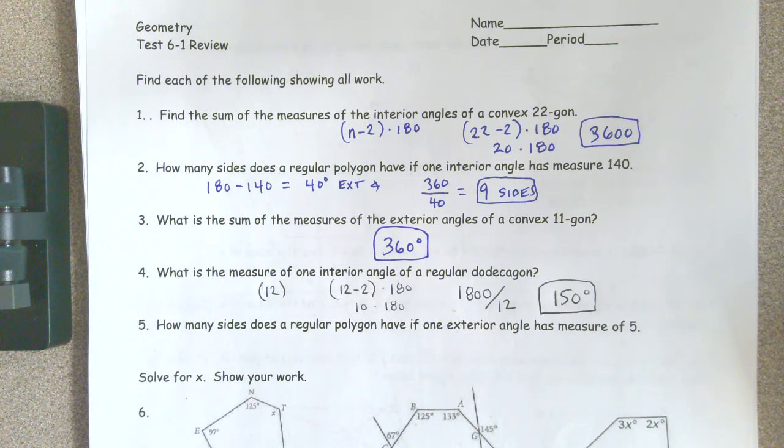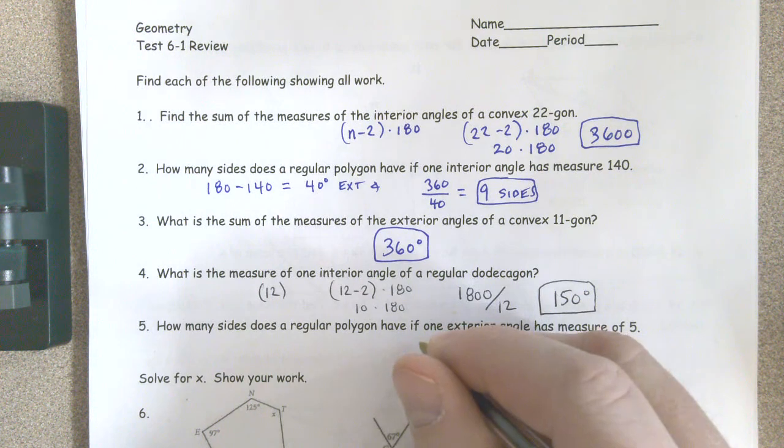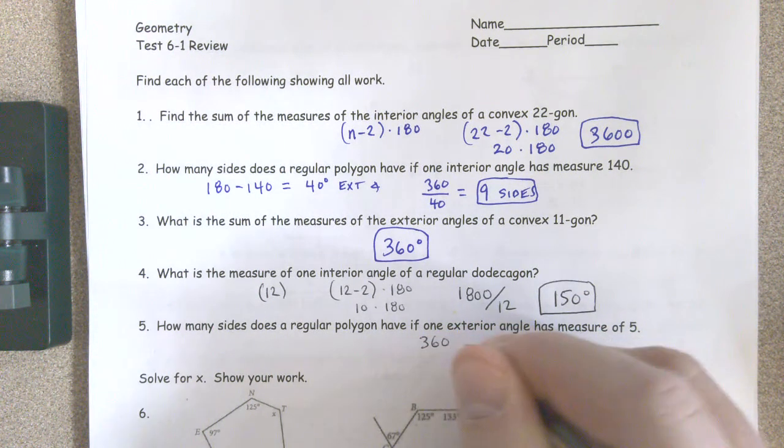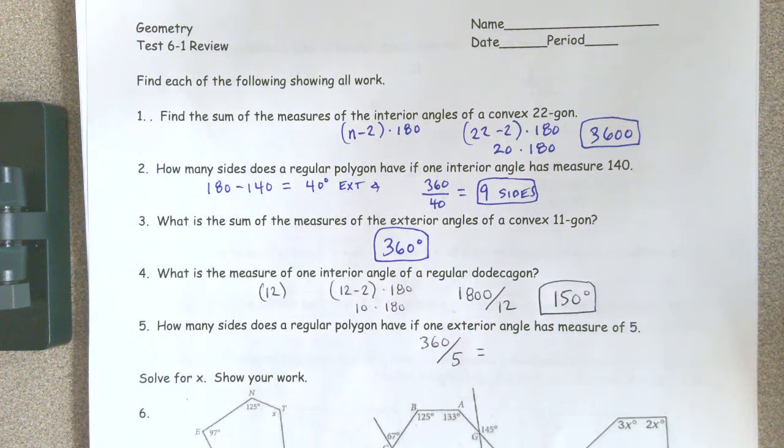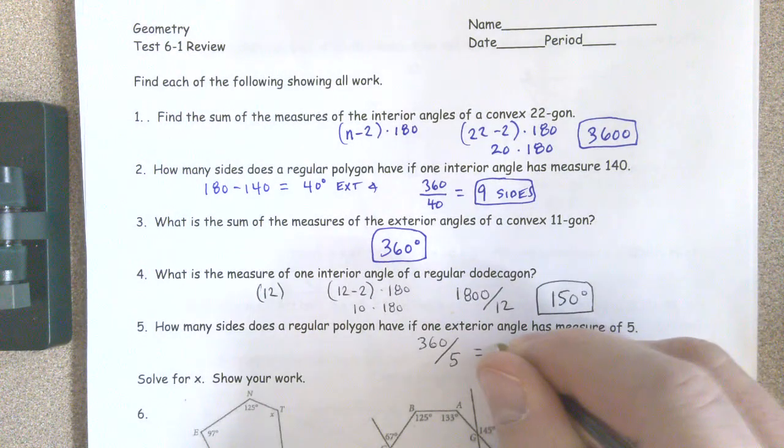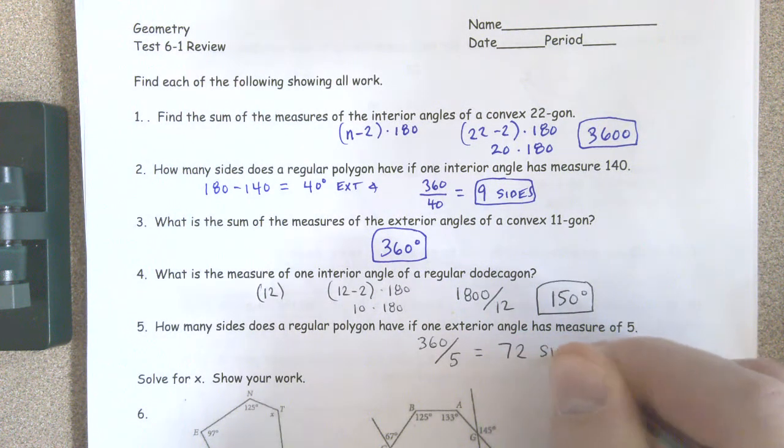Okay, number 5 says how many sides does a regular polygon have if one exterior angle has a measure of 5? Well, we know that all of the exterior angles add up to a measure of 360. So if I take 360 divided by 5, that's going to tell me how many sides the figure has. In this case, it's going to have 72 sides.